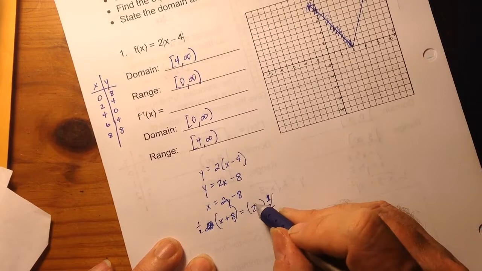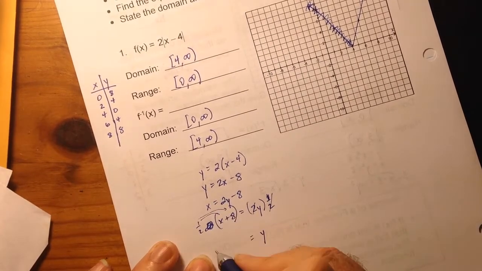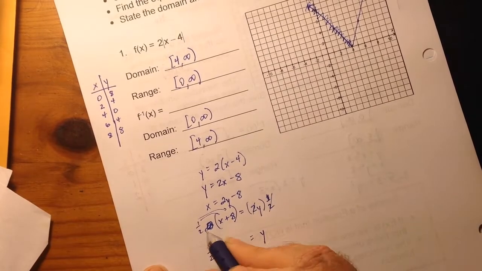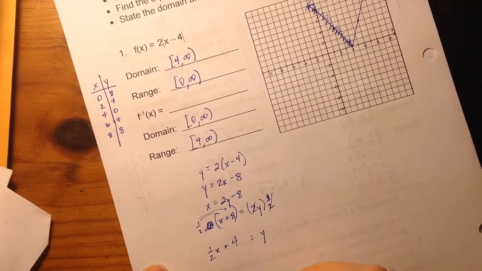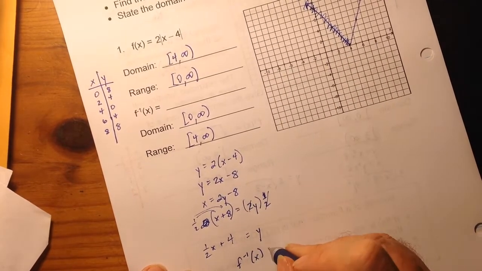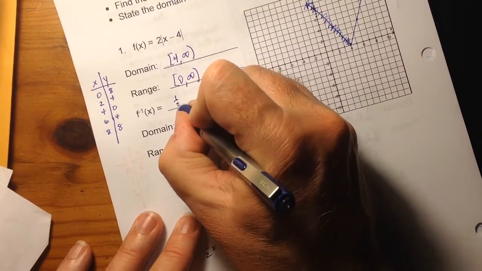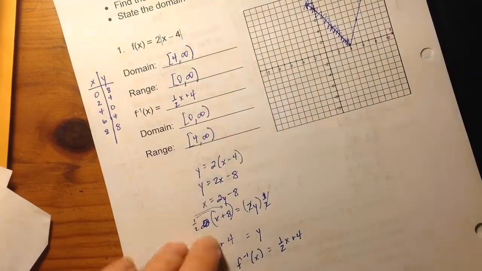My 1/2 times 2 will cancel. I'm going to distribute the 1/2 here, and I have 1/2 x plus 1/2 of 8 is 4, so there's my inverse: 1/2 x plus 4.